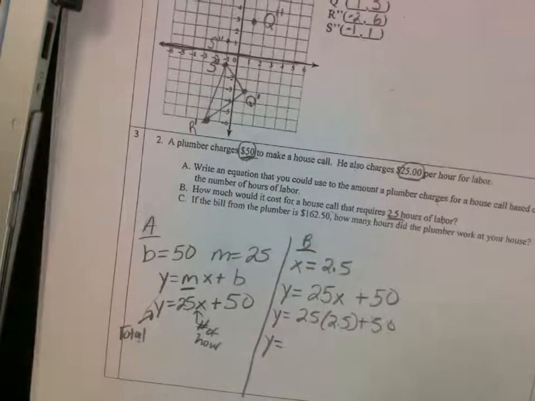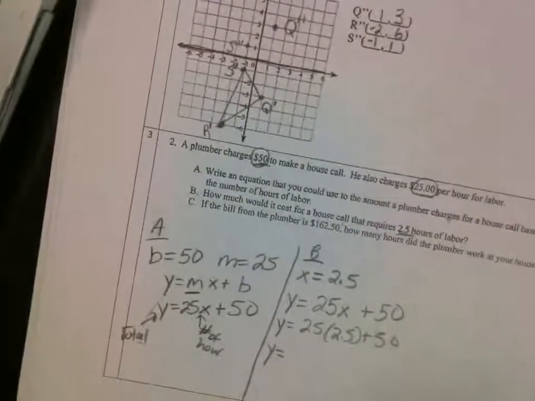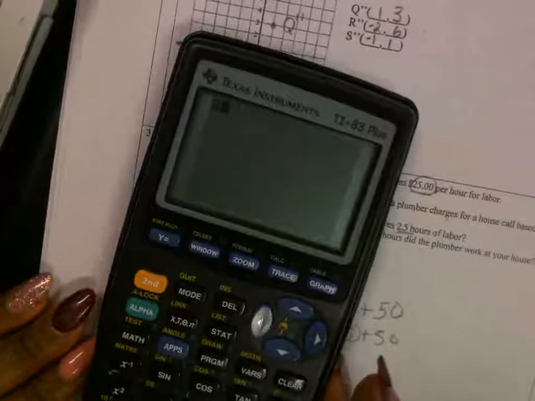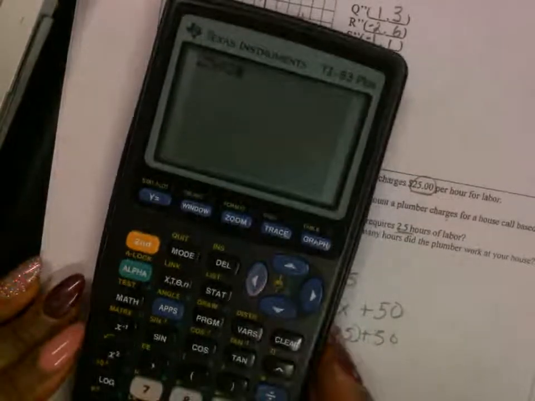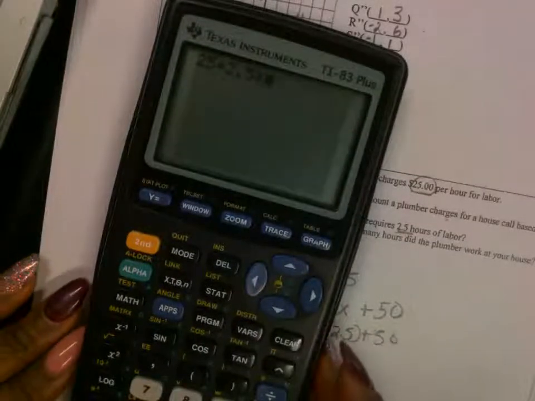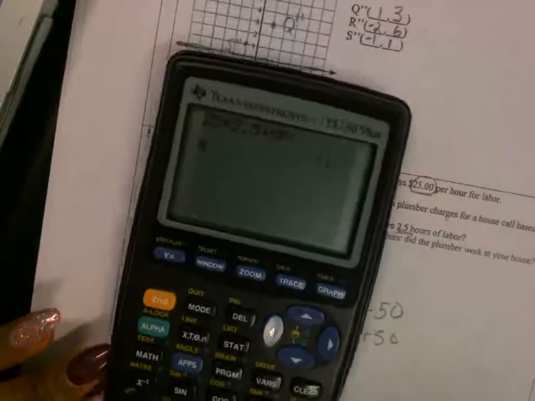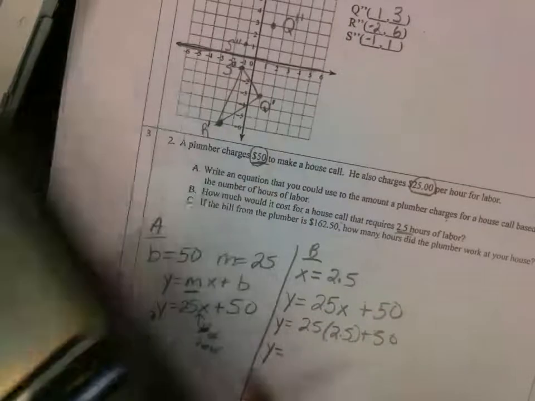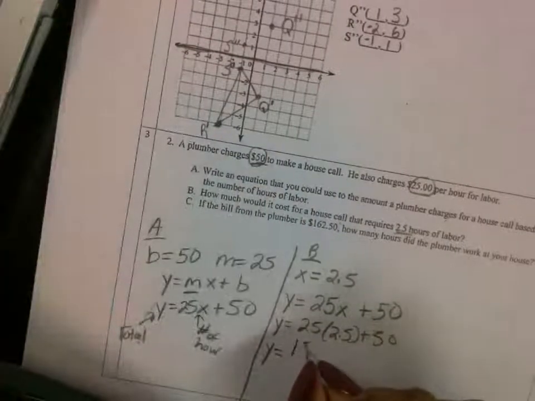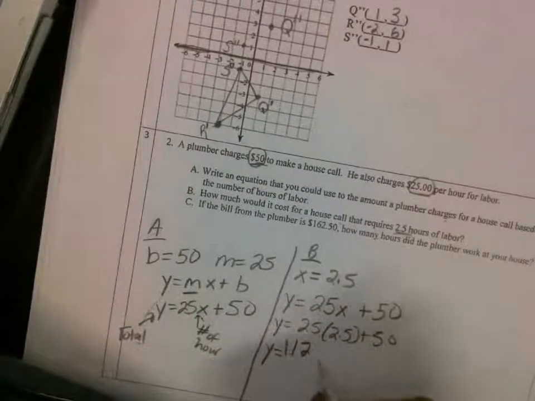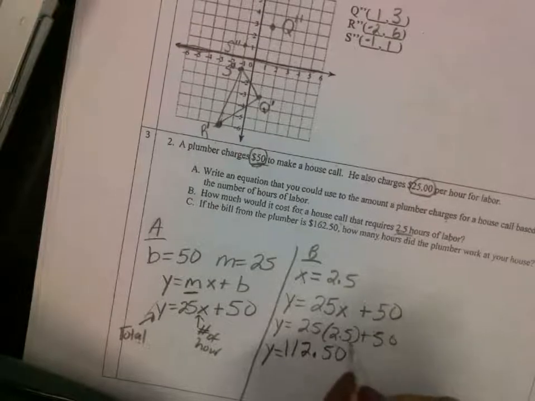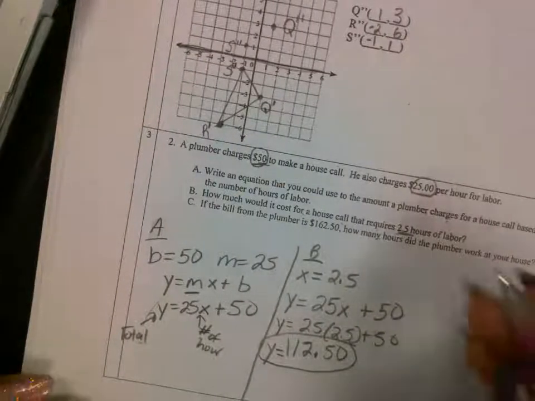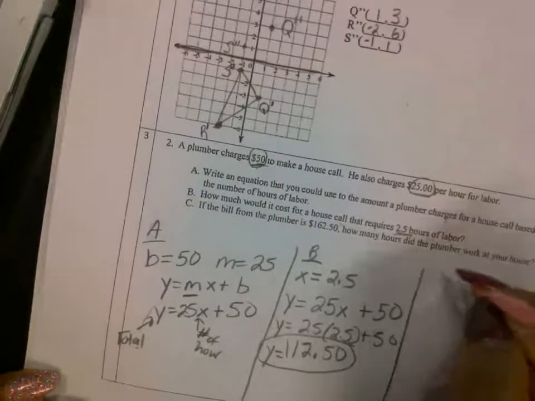So let me type this in. Sorry, y'all. We type in $25 times 2.5 hours, and we're going to add $50 to it. So that's going to be $112.50. So $112.50. That's the total. Okay.